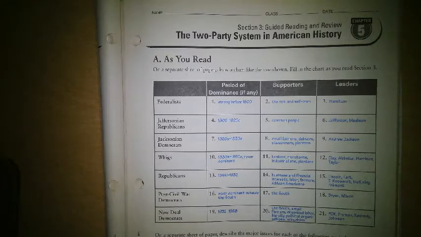Okay? So, the next one you have on your paper is called the Jeffersonian Republicans. So we're talking about Thomas Jefferson and his political party. Okay? So when were they in power? Put down that it was from the 1800s to the 1820s.